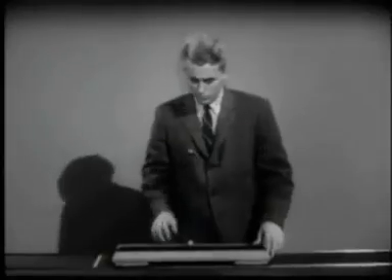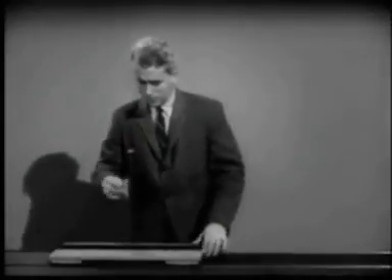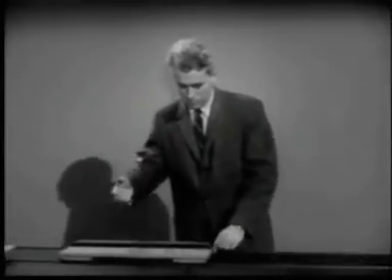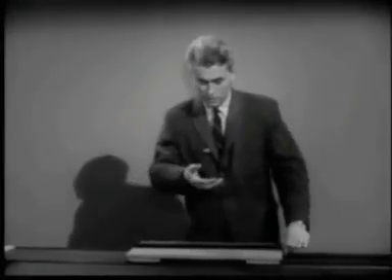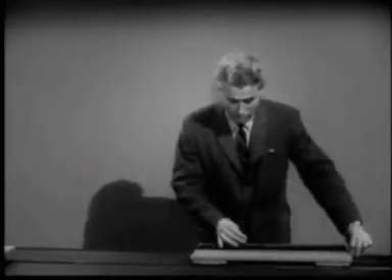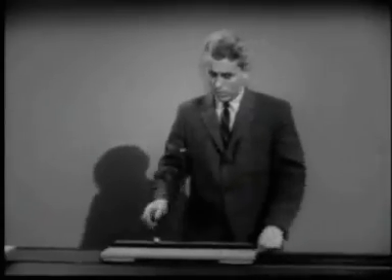But this time, the ball could not have fallen straight down. Let me show you why. The ball was released at that point. If it had fallen straight down, because the cart moves on in the time it takes to fall, it would have landed back here somewhere. But it didn't. Now I'm going to do the experiment again.